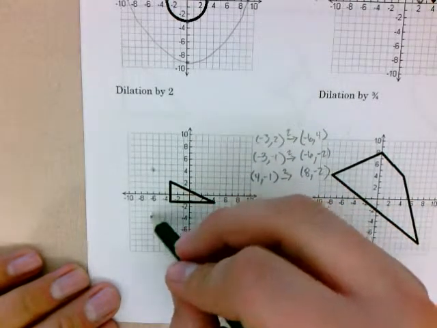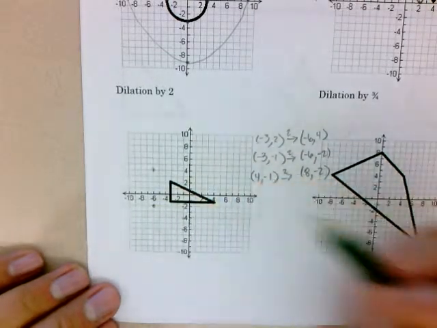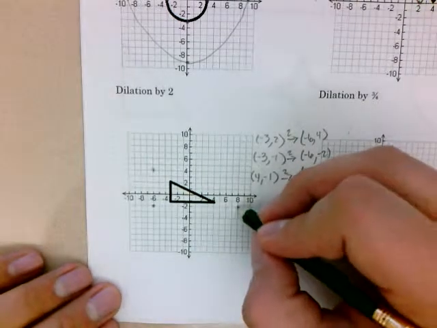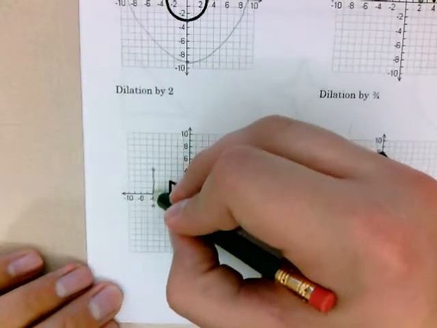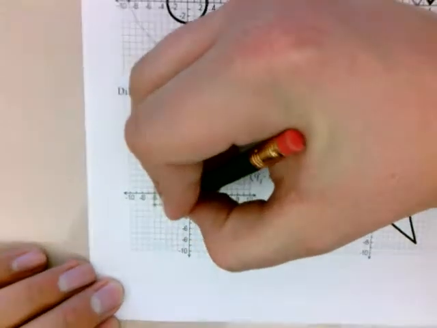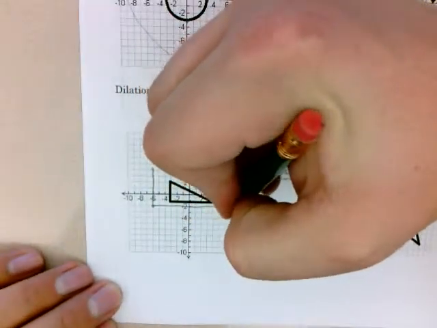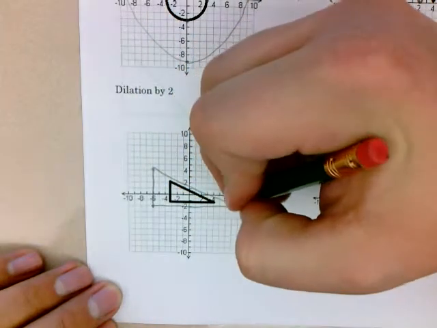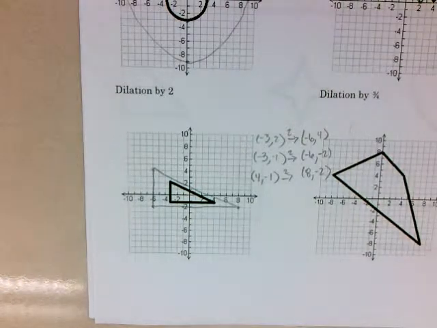Negative 6 and negative 2 is right here. And 8, negative 2 is right here. Connect the dots. And that's a dilation of 2.